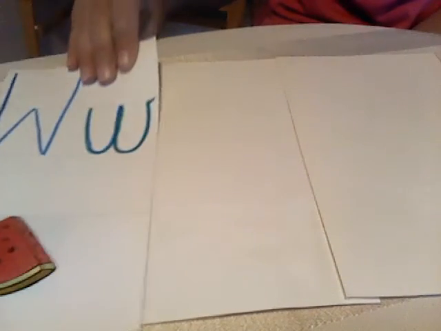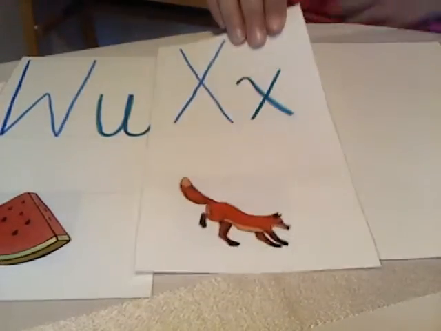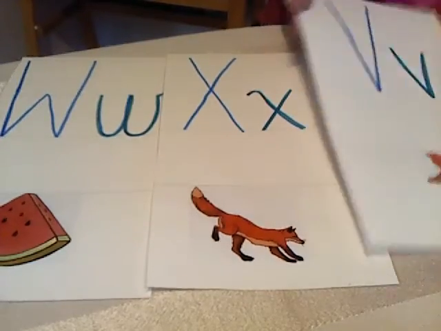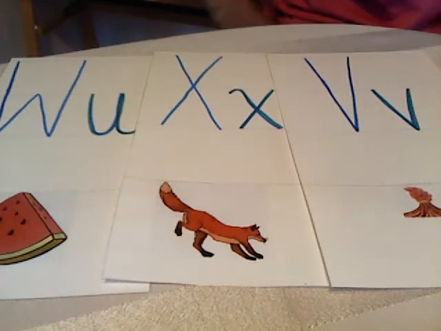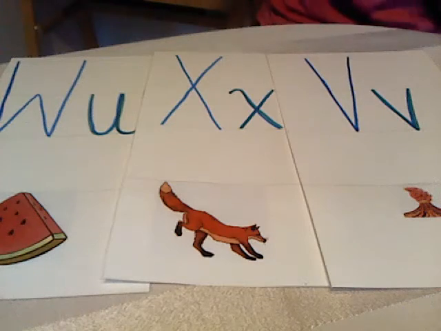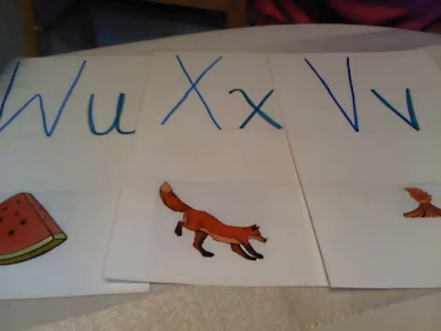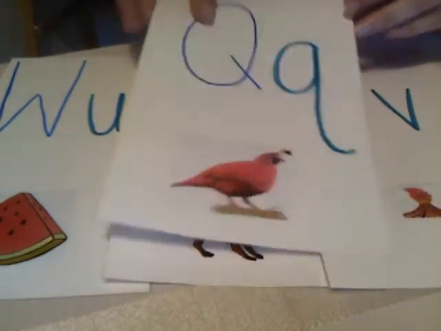Alright, so let's see if you can tell me what letter is missing, okay? Let's see. We have W for watermelon. We have X for fox. And we have V for volcano. But there's one letter missing. Which one is it? ¿Qué letra falta? You can look here if you don't know. Look in your page here. One of these letters is missing. Which one? Do you know? Did you say Q for quail? Yeah. That's the one that was missing, right? Q for quail was missing.